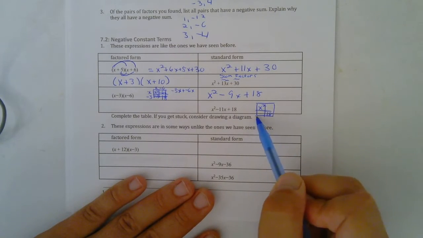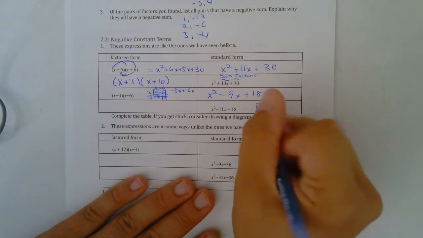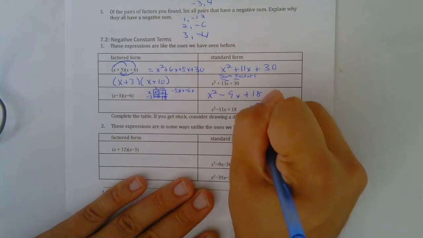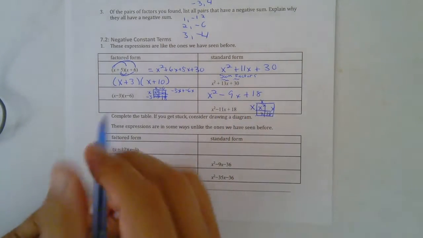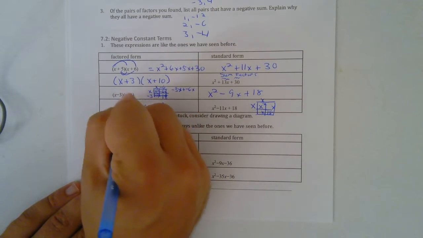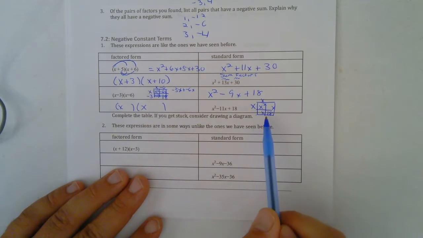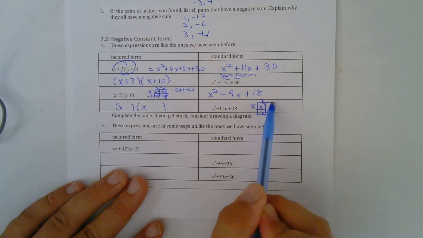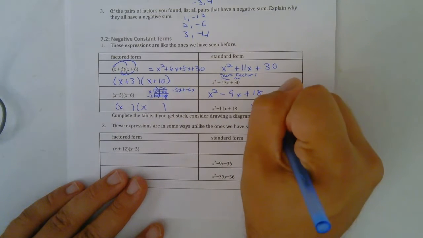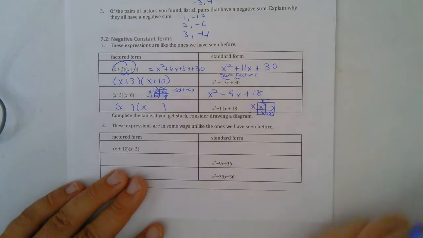We need to figure out how to break up these x terms so that they add together to be negative 11. So on the outside here, this has to be x and x. I can go here and put in my x and my x piece. Now here, if I have two numbers and they add to be negative, but when I multiply them, they're positive, both of these have to be negative again.